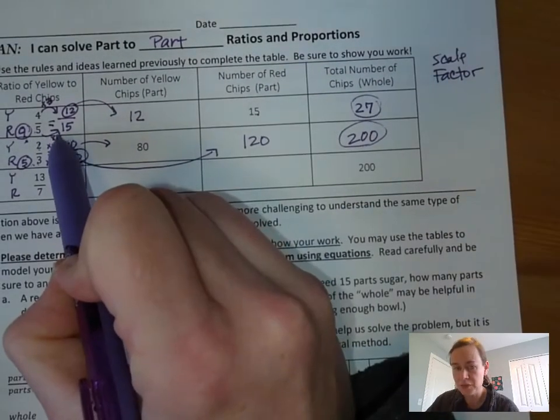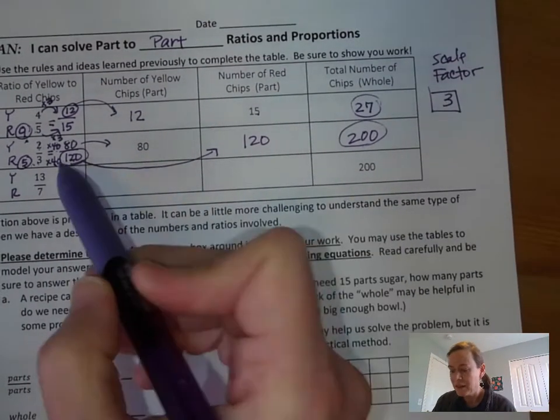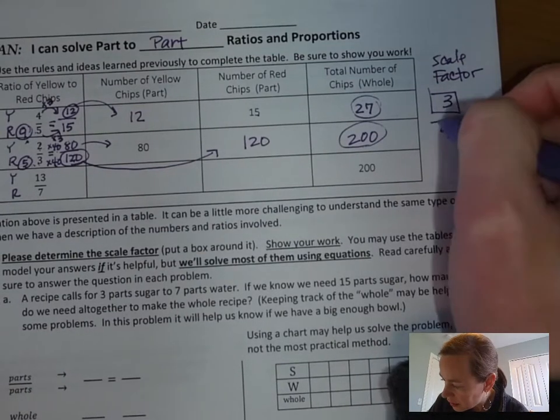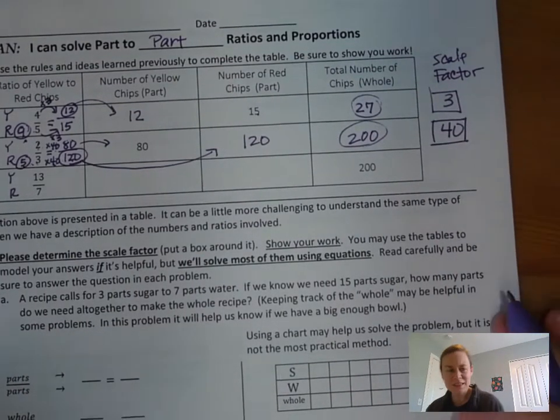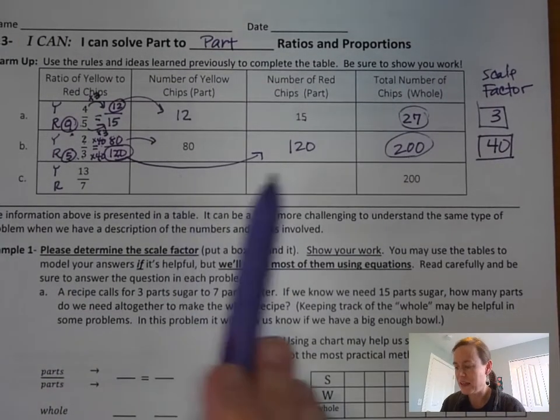So the top one, this one was 3, multiplied everything by 3, so we're going to write a 3 right there, and we're going to box that. And then for part B, we multiplied everything by 40, so let's write that there and box that. So let's use this method, this scale factor method, to figure out the answers here.